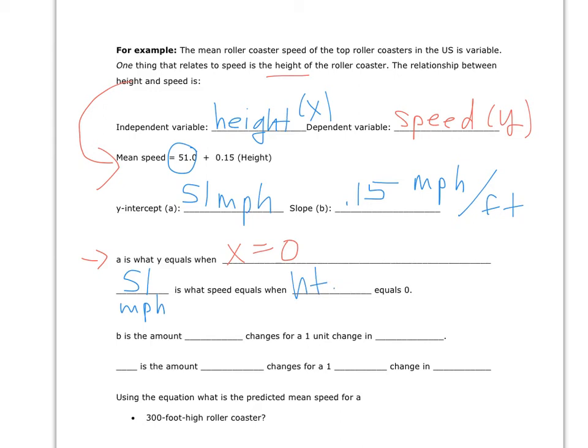All right, now B, that's the number that we're multiplying by x, the slope, is the amount that speed changes, because that's the y value, for a 1 unit change in height, the x value. Because we have the change in y, or in this case speed, over the change in x, which is height.